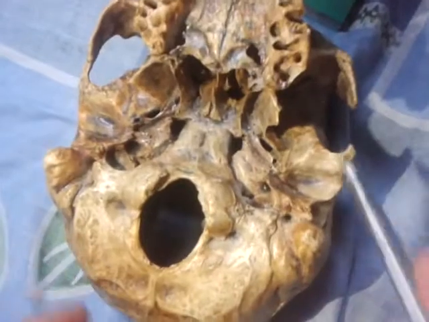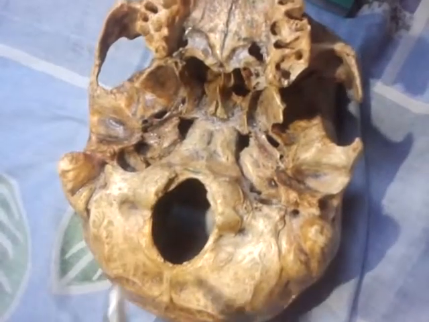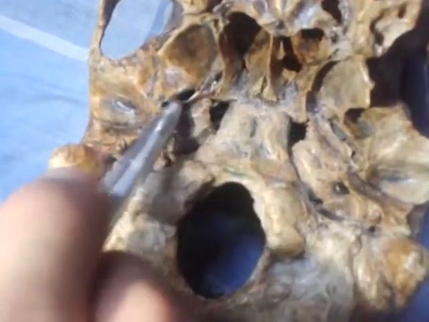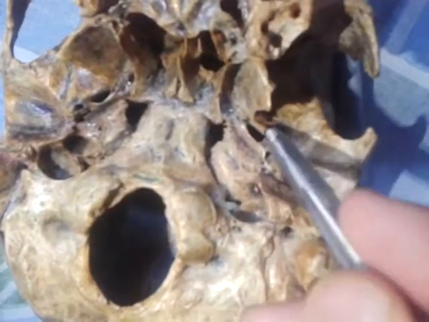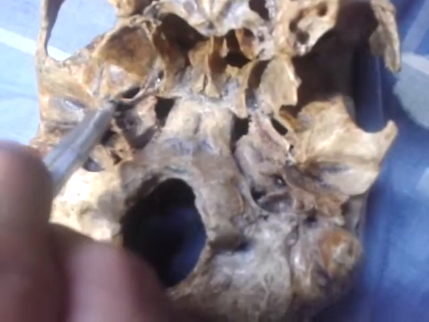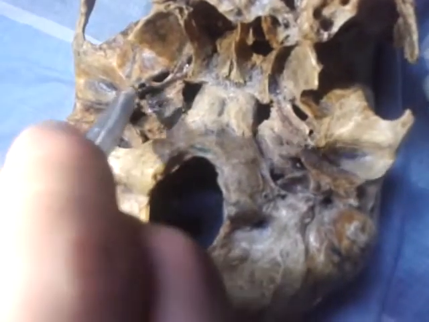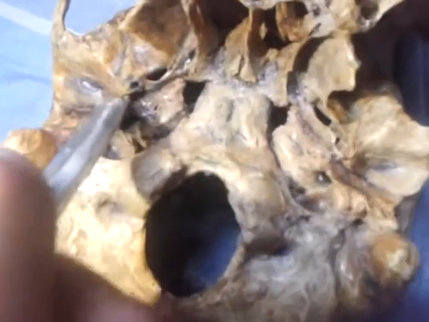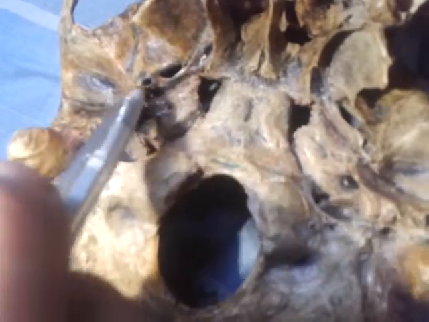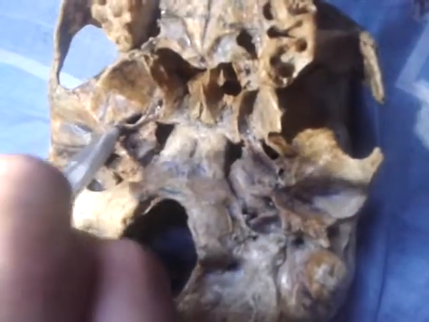Greater wing. See that? Now, important features on the greater wing are, number one, this oval foramen called foramen ovale. Posterior to it is the foramen spinosum. So you see the foramen spinosum. Posterior to the foramen spinosum, this hook-like structure is called the spinous process, not styloid. This is the spinous process, and this is the foramen spinosum.